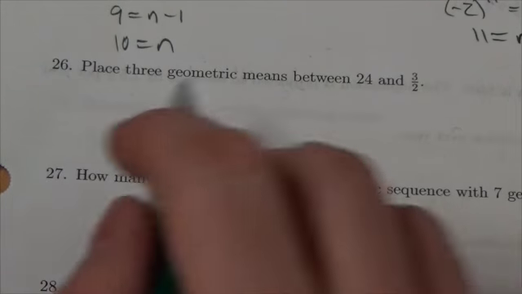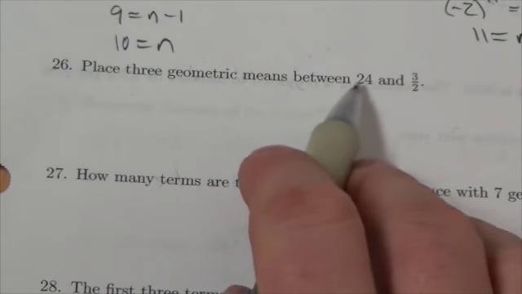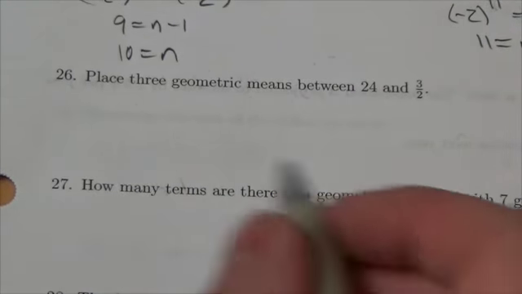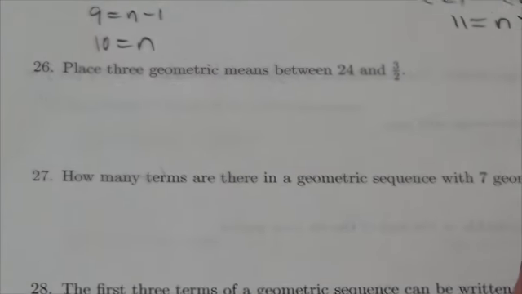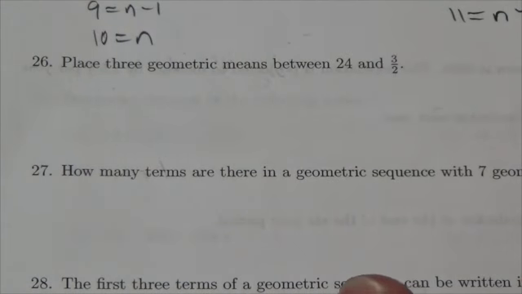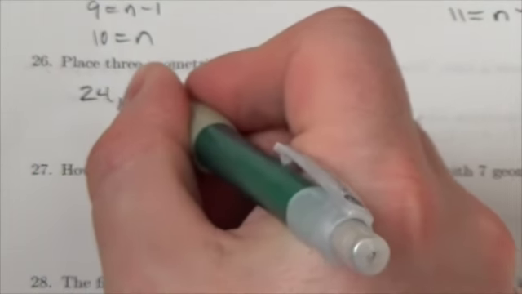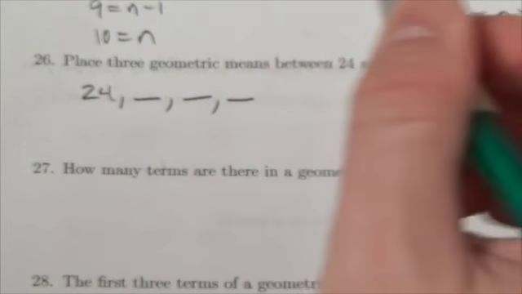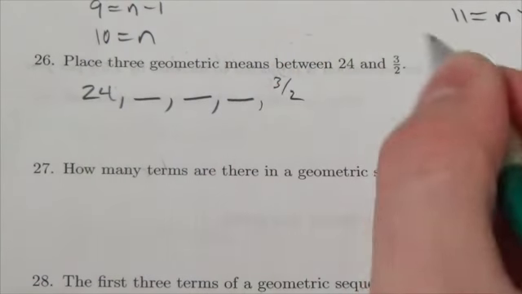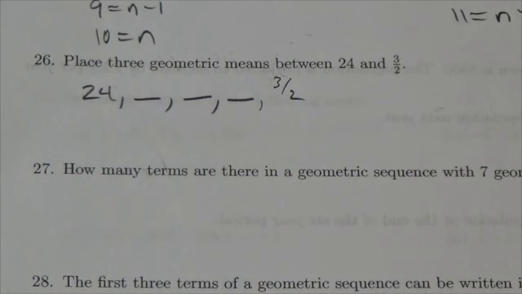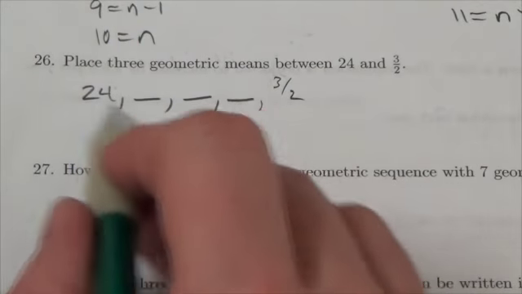All right, 26. Place 3 geometric means between 24 and 3 halves. Now, the intention of this question is very, very similar to what we did with the arithmetic means here. So what we're going to do here is 24, comma, don't know, comma, 3 halves. Okay? So what we're going to do here is we're going to try to figure out what these middle terms are.